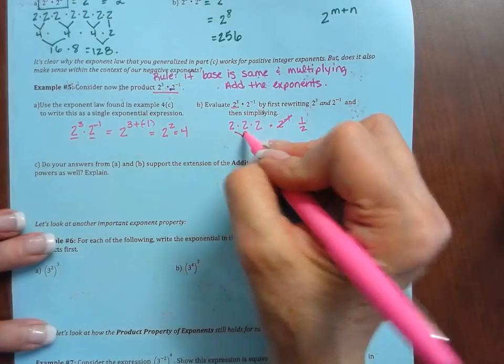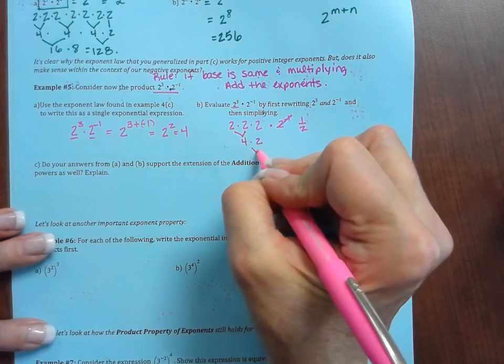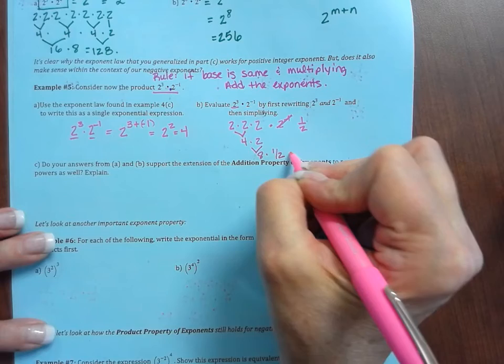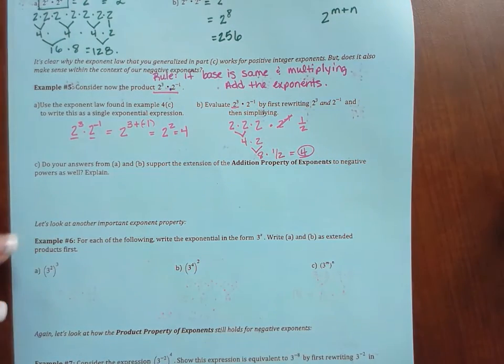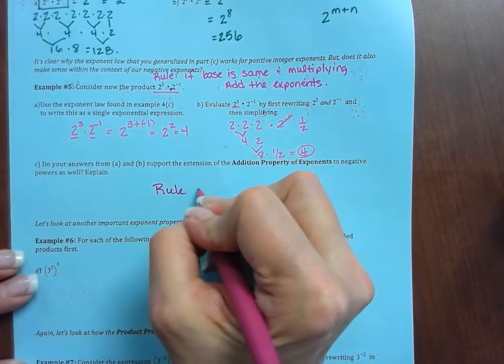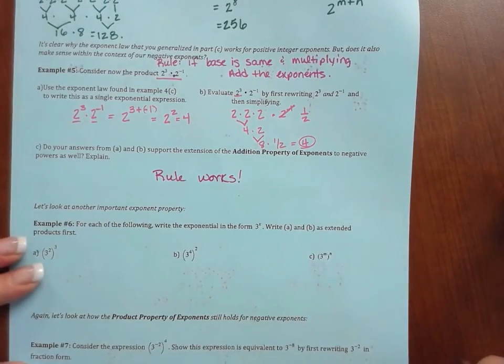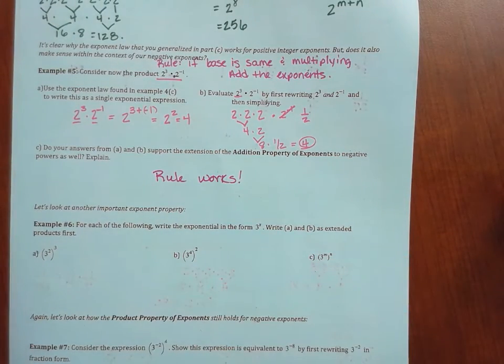All right, let's multiply them out. What's 2 times 2? 4 times 2 gives me 8. 8 times 1/2 gives me 4. Okay? So it doesn't matter if you have a negative exponent or not. The rule stays the same. Good so far?